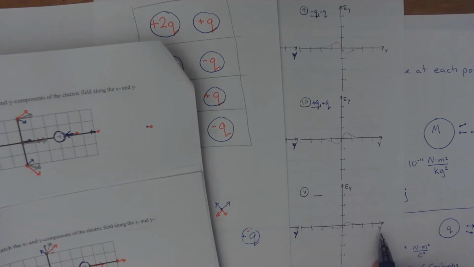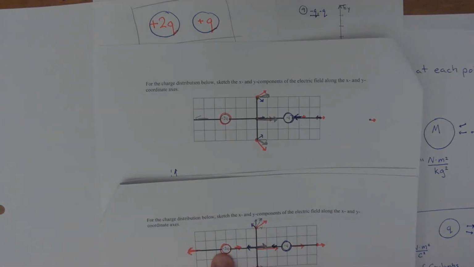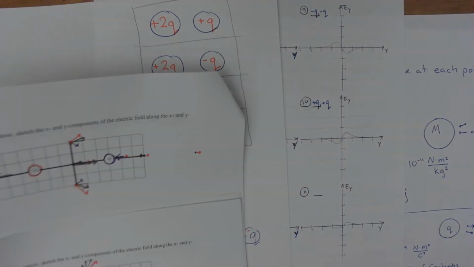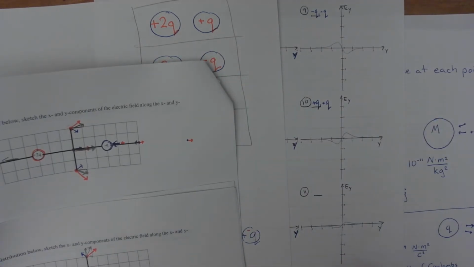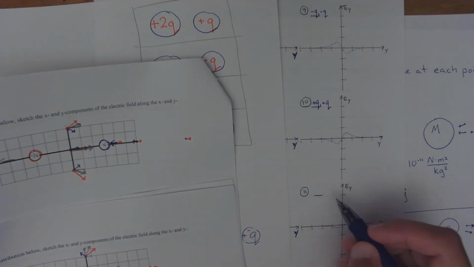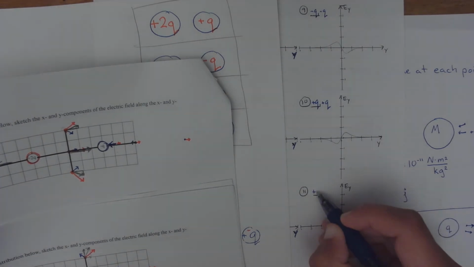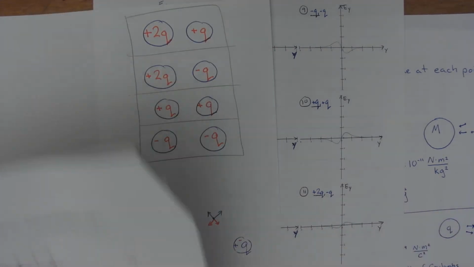We were looking at the y component along the y-axis, which is going to be larger when you have plus 2q and plus q. So this one's got to be plus 2q and plus q, and this one should be plus 2q and minus q.